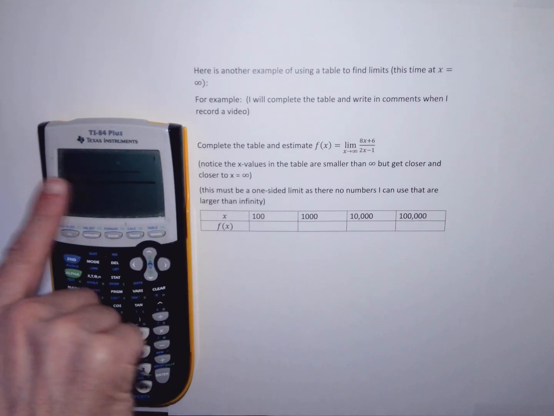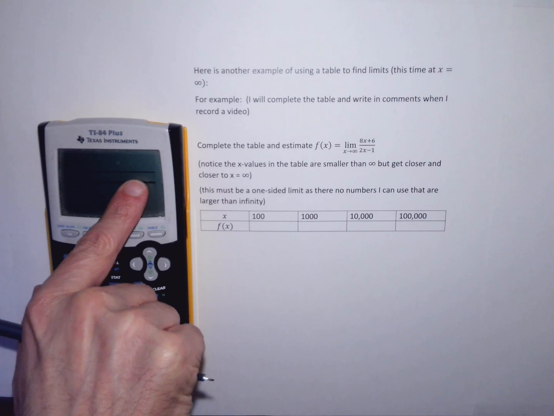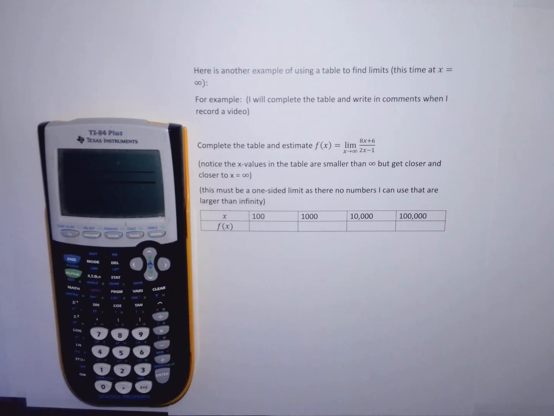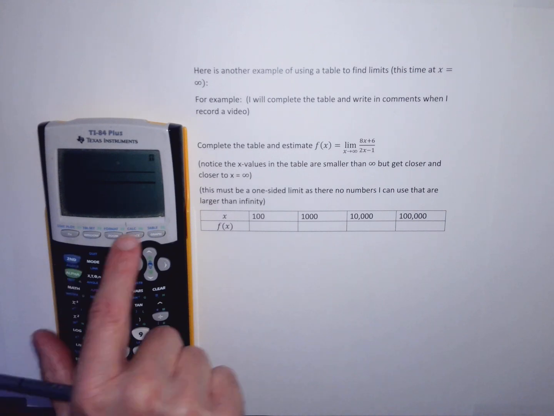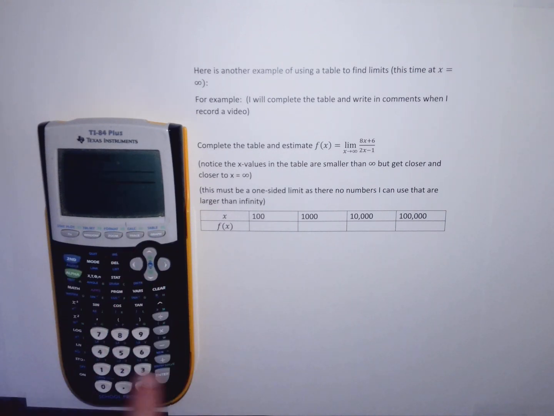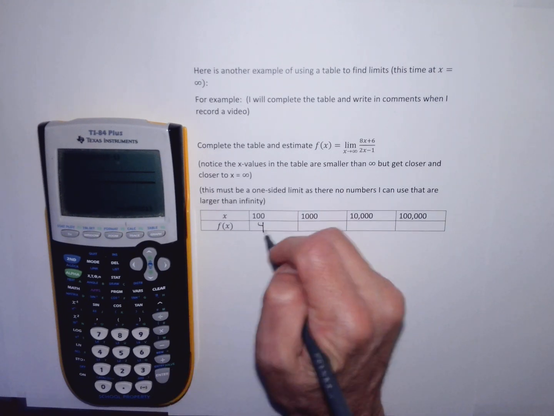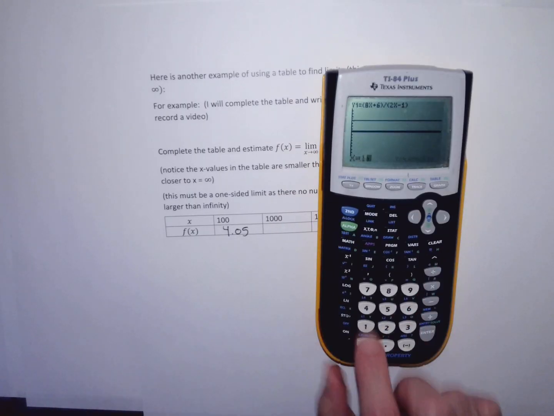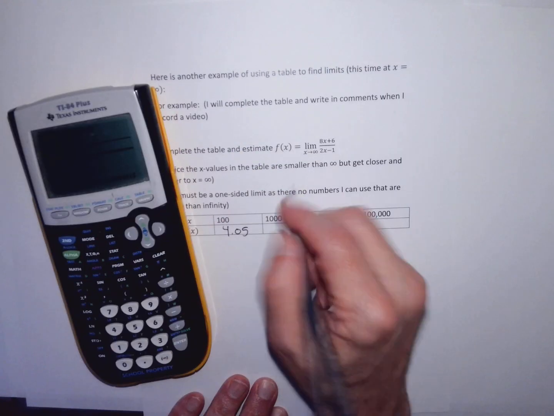This graph flattens out. It's a limit at infinity. Whatever the y-coordinate of that line is going to be what my limit is. Let me figure this out real quickly. What is this limit? I'm going to plug first 100 in, which isn't particularly close to infinity. So let me get closer to infinity and plug 1,000 in. When I plug 1,000 in, I get 4.005.